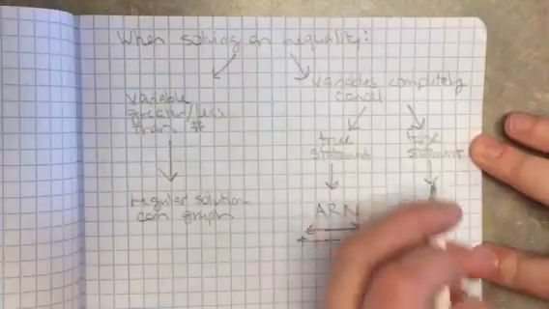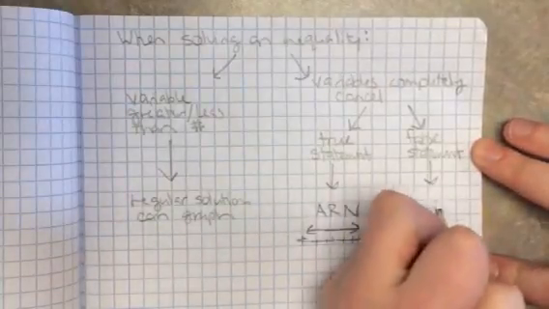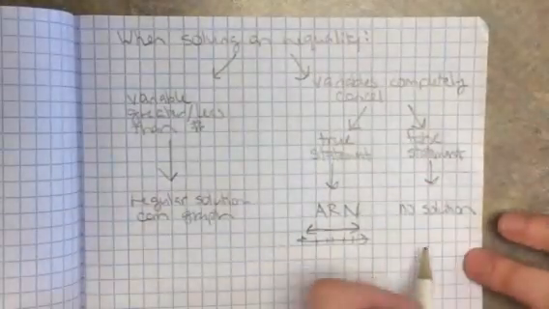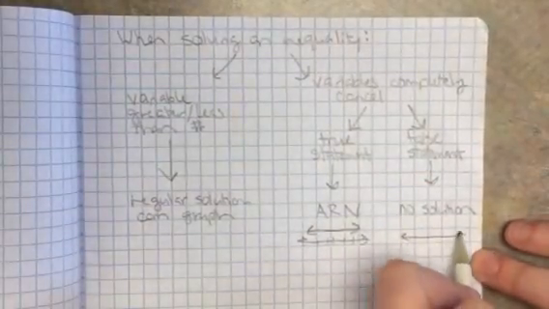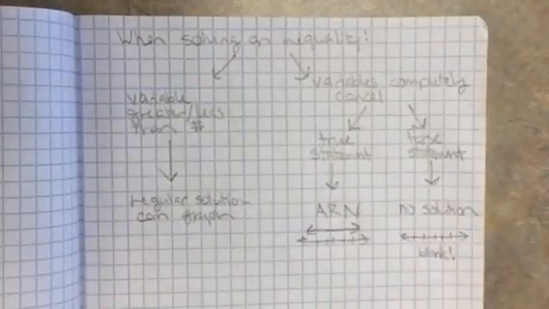So if that happens, then you would say no solution because there's nothing that will make it work. And your number line, you guys told me a minute ago, would just be a blank number line, right? Because I don't have any answers to put on it. Blank, nothing there.